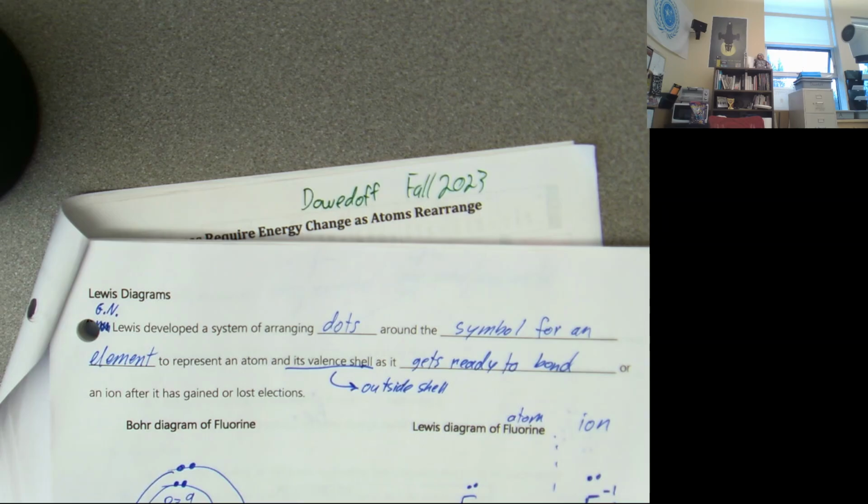So the first one that I want you to draw is going to be Na2S. So write down the name, Na subscript 2 and the letter S. Na2S. I want you to draw the Bohr diagrams for Na2S.